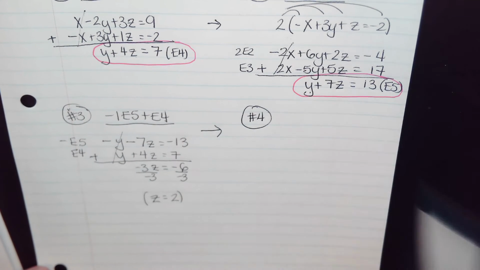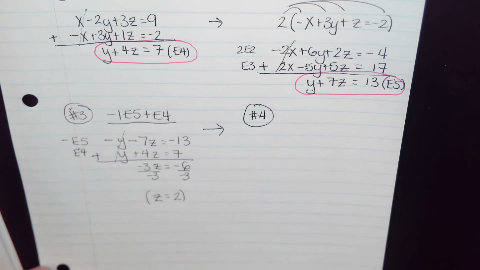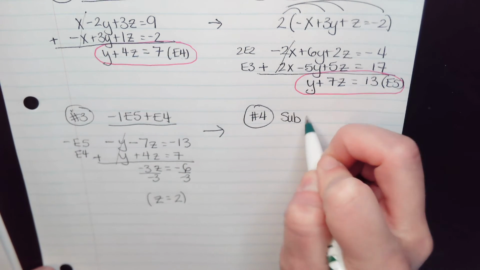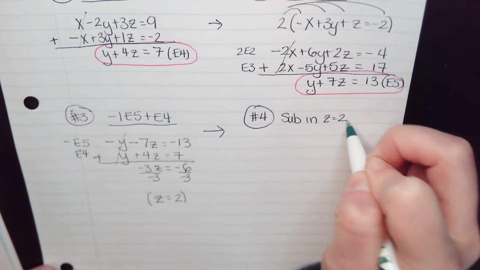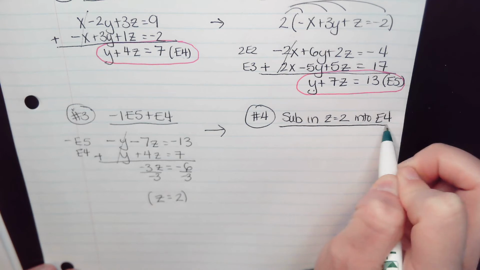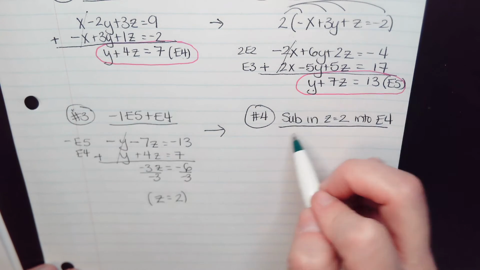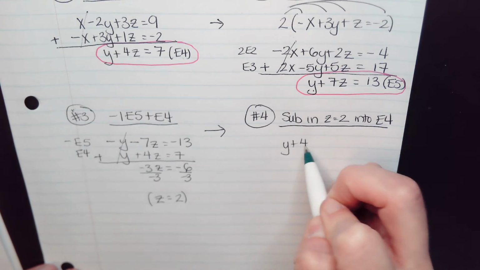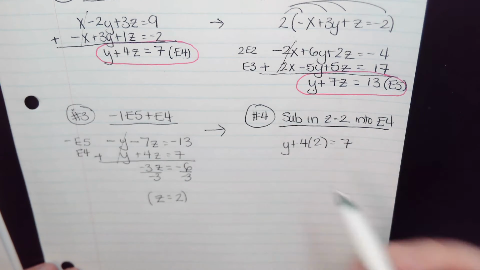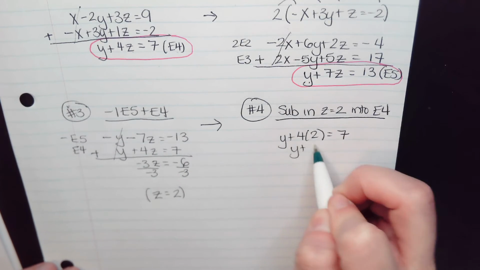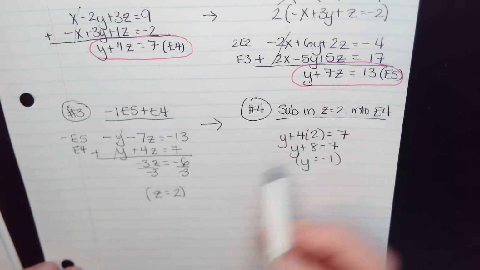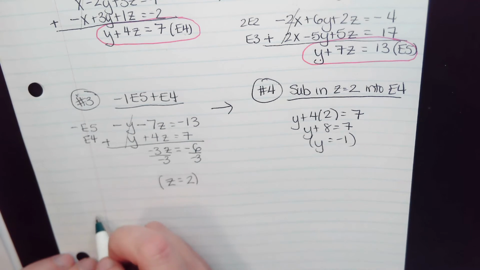So both of these equations have a y and z in them. It does not matter which one you choose. I'm going to choose equation 4, and I'm going to sub in z equals 2 into equation 4. And that's going to allow me to find y. So y plus 4 times 2, but it has to be into one of these equations with 2 variables because you can only find one thing at a time. And that gives us -1. So now I have 2 out of my 3 variables.